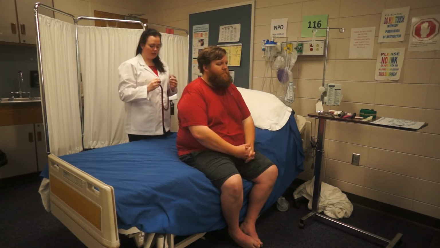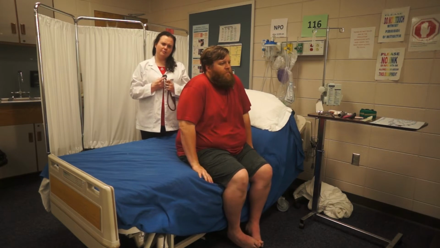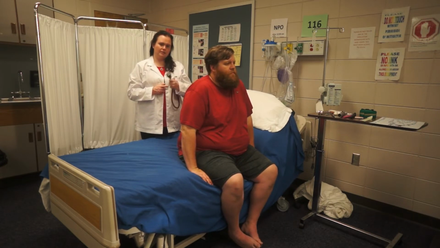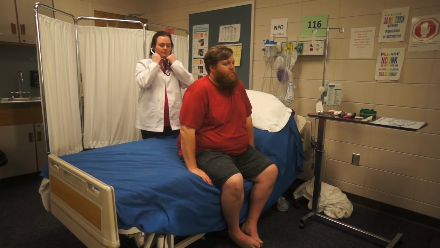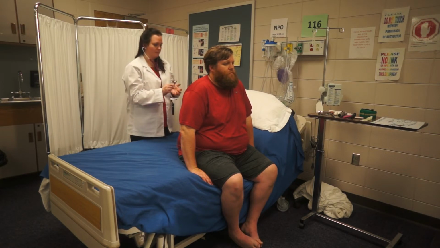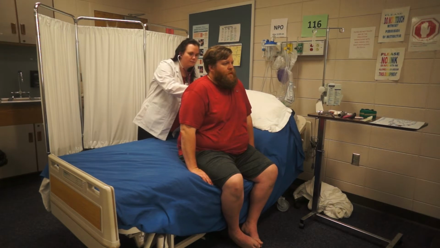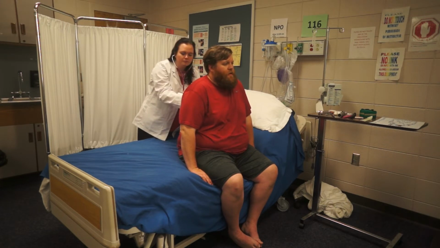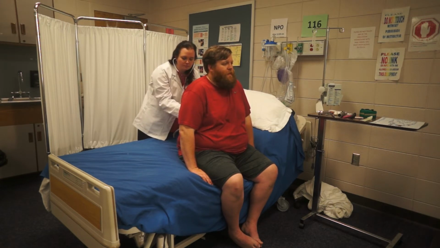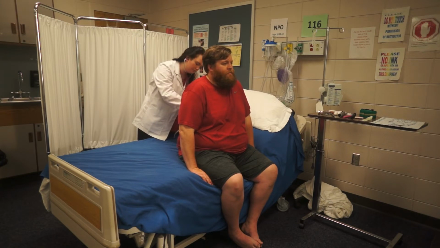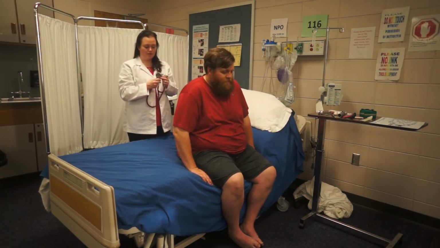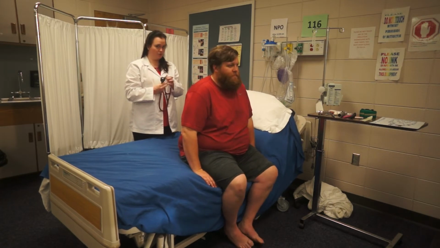Now, whenever you auscultate, you're going to auscultate with the diaphragm as well as the bell of the stethoscope. You're going to proceed again in the zigzag method. You're listening for adventitious breath sounds like crackles, wheezes, or rhonchi. Take a deep breath for me. Okay, I'll let him catch his breath at this time while I get ready to listen again with the bell of the stethoscope.